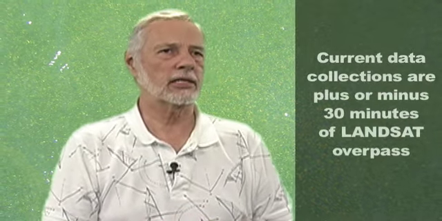And then we did it plus or minus 30 minutes of overpass, all from the same data set, but we're using fewer and fewer points. And we found out that our standard error went down, R-squared adjusted went up, our statistics were much better if we confined it to within something like 30 minutes of Landsat overpass.